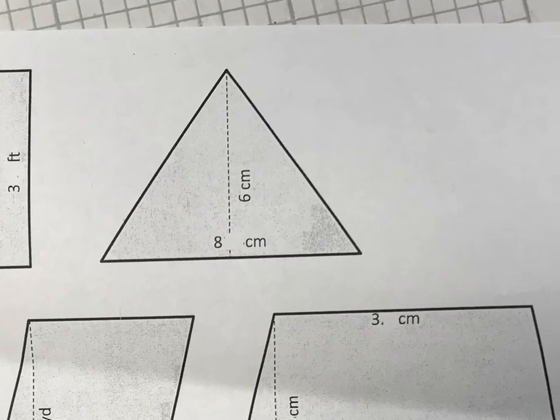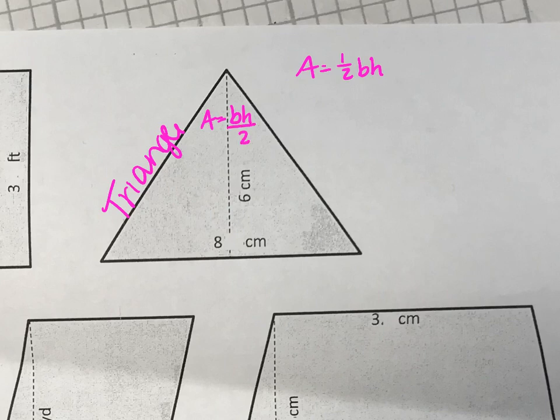This shape right here is a triangle. Okay, on your formula chart, it says specifically this one. We have talked about that, but we had talked about this one also in class, so that's the one I'm going to use. So our base is 8, our height is 6, and we're going to divide that by 2.